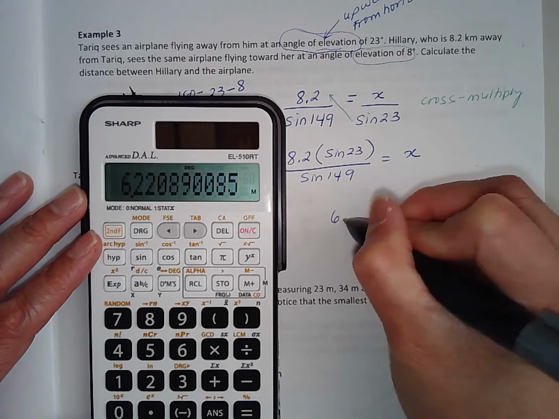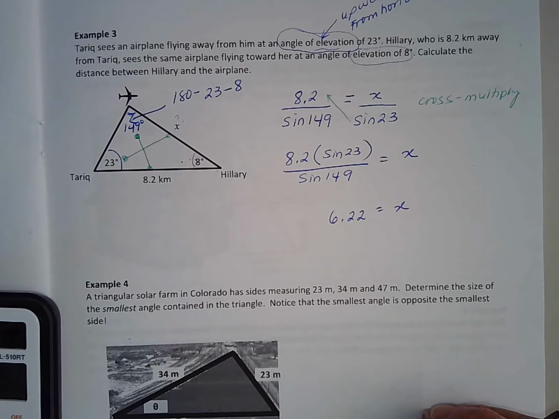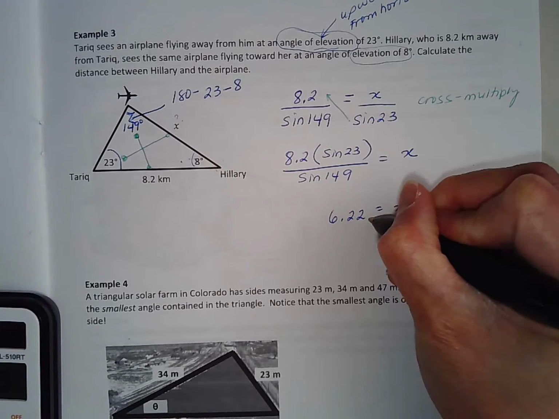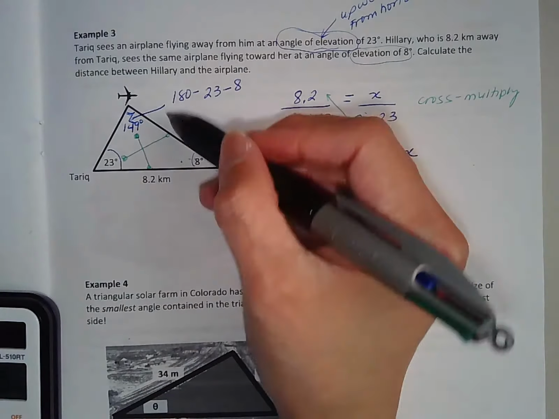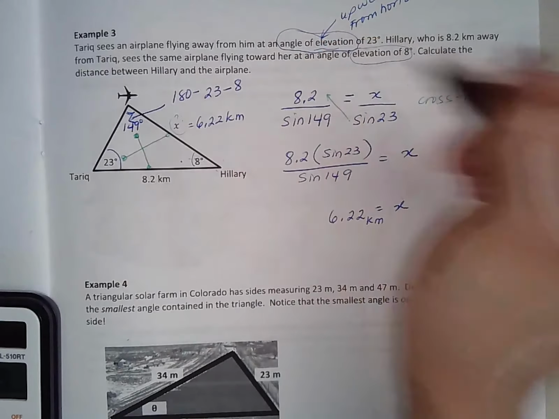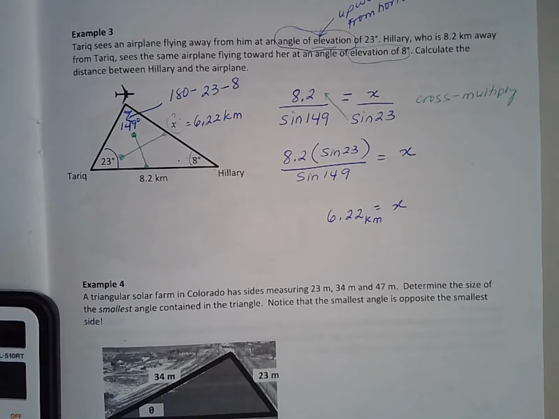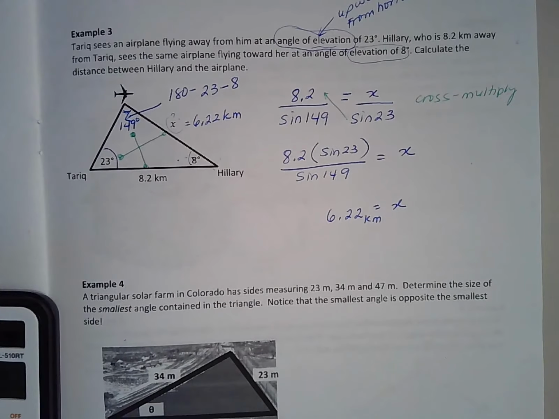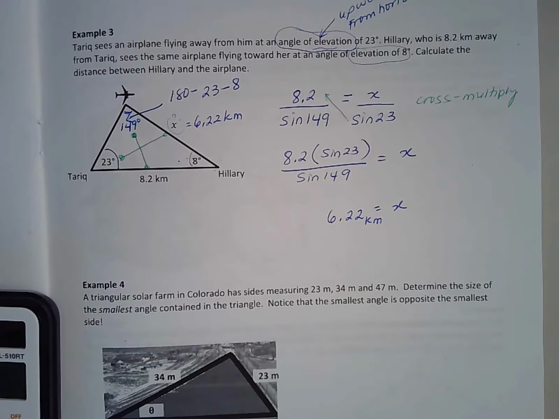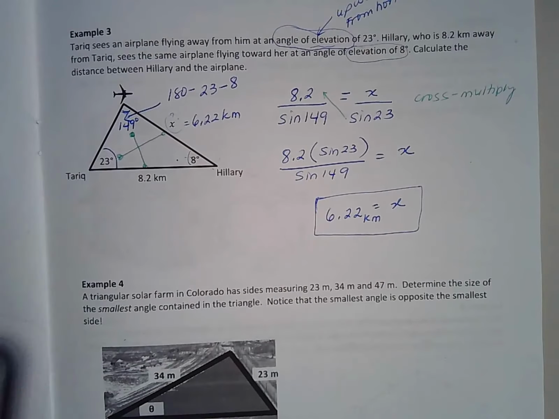So I got 6.22. Okay, so they used the unit kilometers for that. So figuring out the x, that is 6.22 km, kilometers. Do we have to say 6.22 or can we say 6.2? We're going to just use 2 decimal places just because the exam is saying 2 decimal places. It's a matter of getting used to it. Okay?